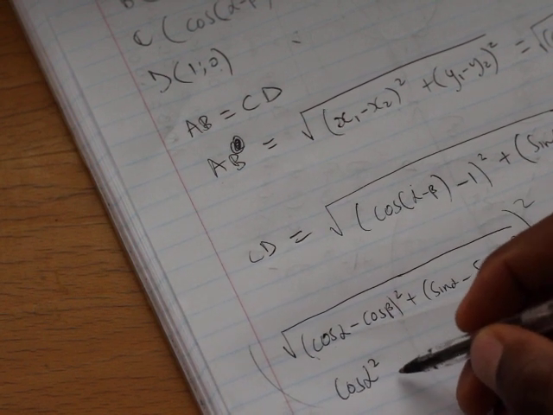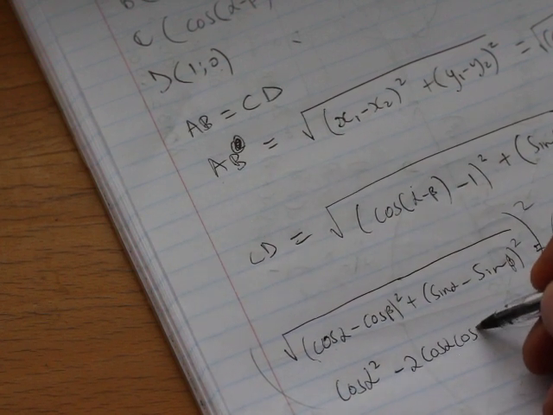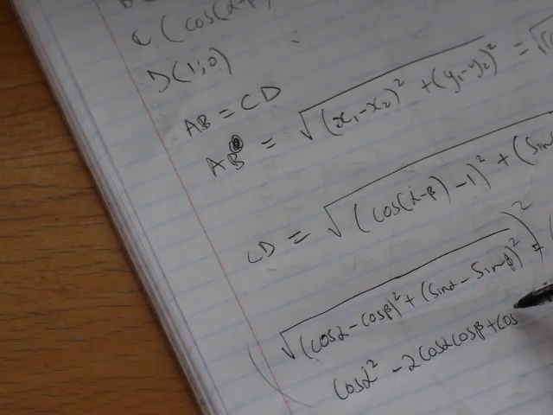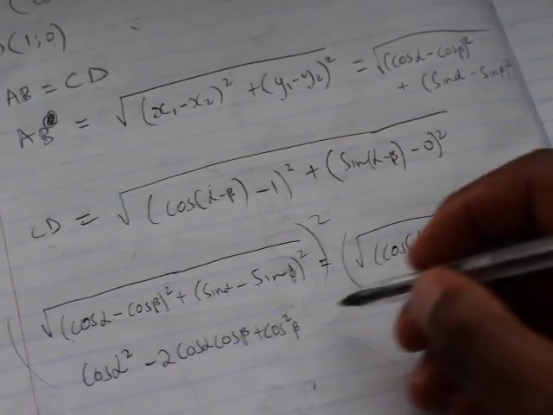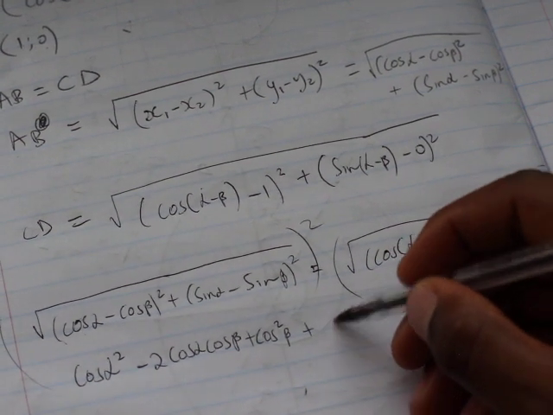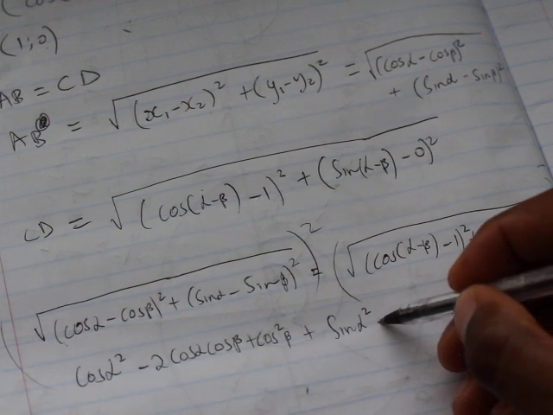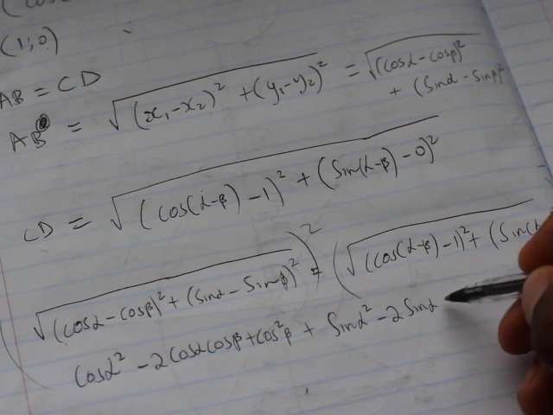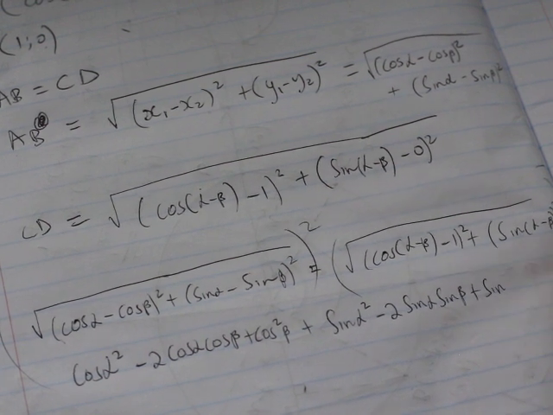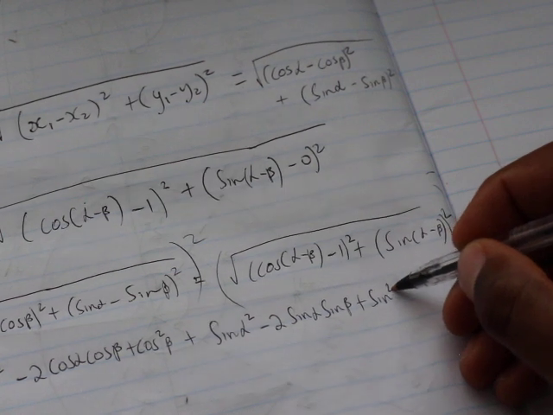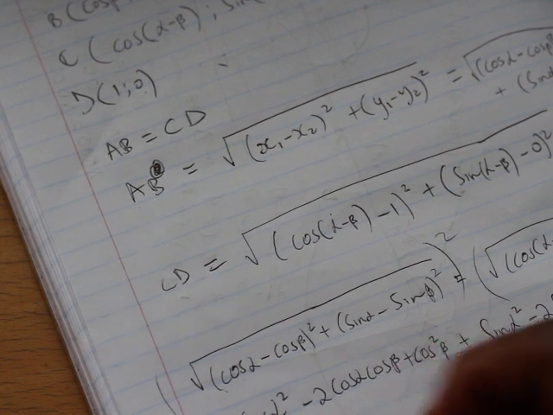Cos alpha squared minus 2 cos alpha cos beta plus cos squared beta, right, and then plus sin alpha squared, right, minus 2 sin alpha sin beta, and then plus sin squared beta. So this is just the left hand side.